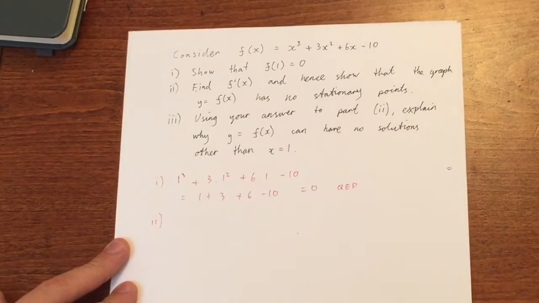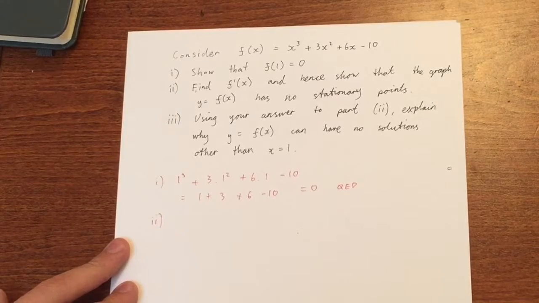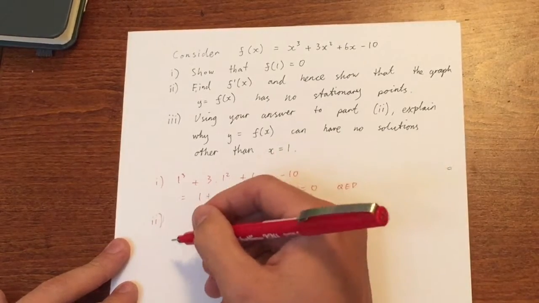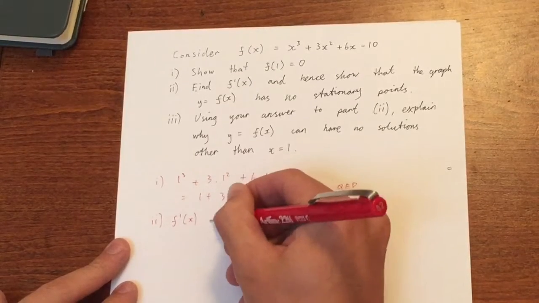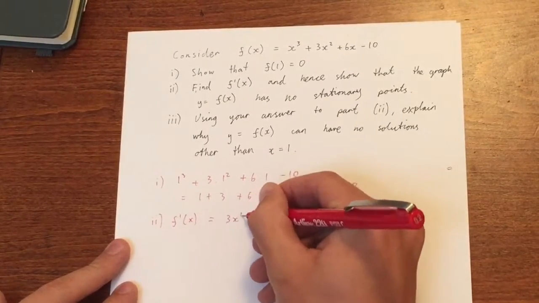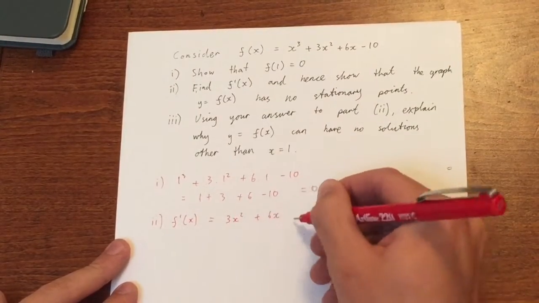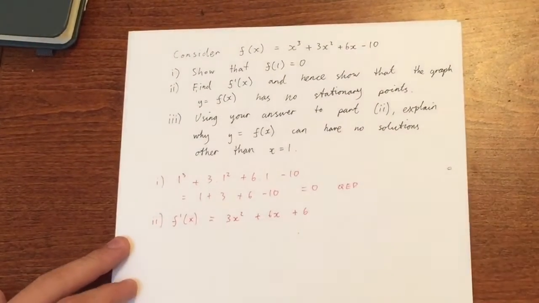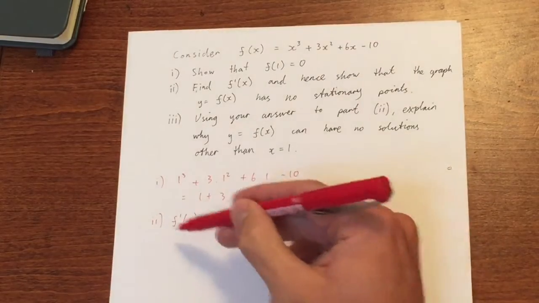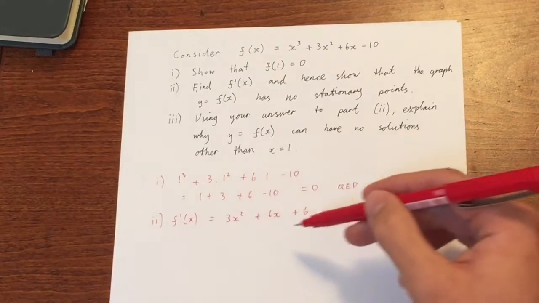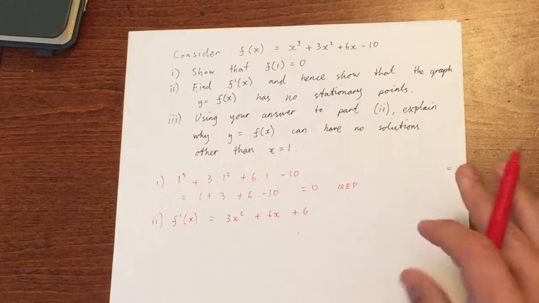Part 2, find the first derivative and hence show that the graph has no stationary points. Okay, so for this part, we'll show that f dash of x is equal to 3x squared plus 6x plus 6. Hopefully that's fairly clear to you. And now what we need to demonstrate is that the original function has no stationary points. Now, in order to do that, we need to show that the derivative, so this function, can never equal 0, right? It has no zeros.